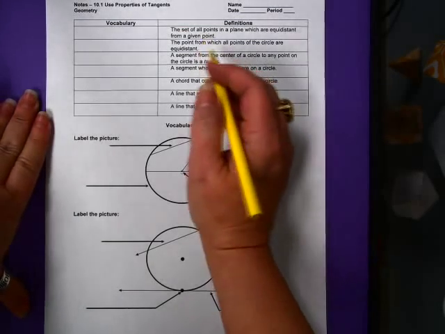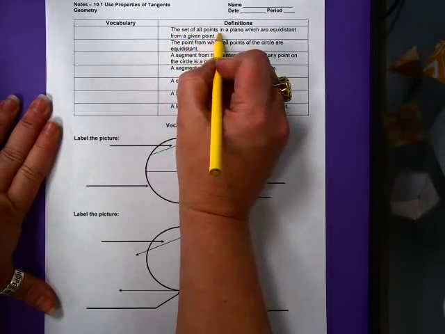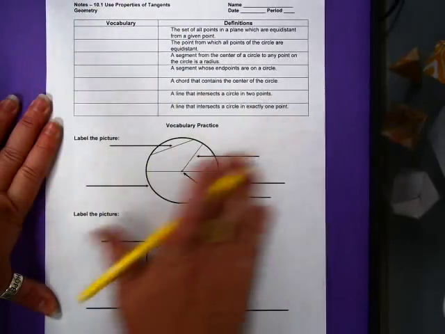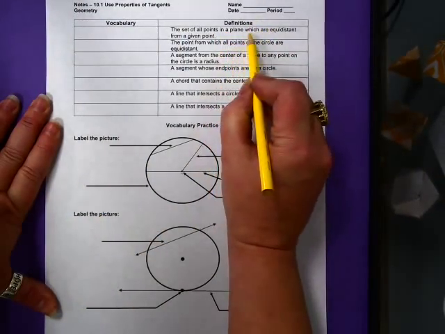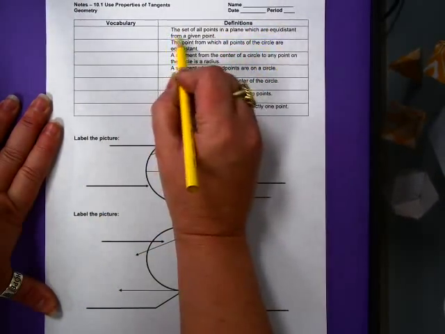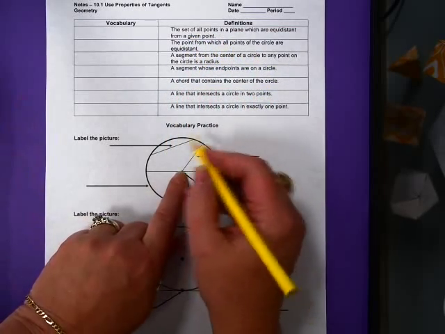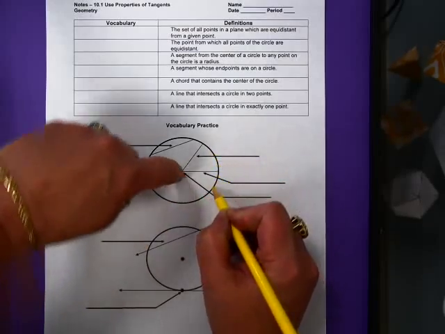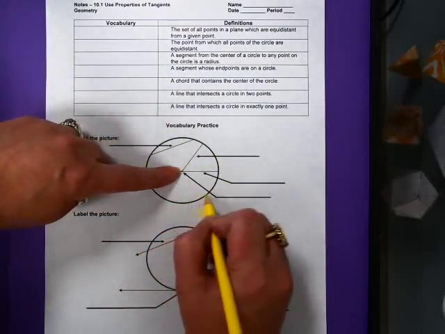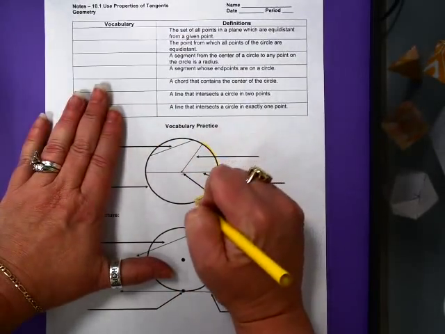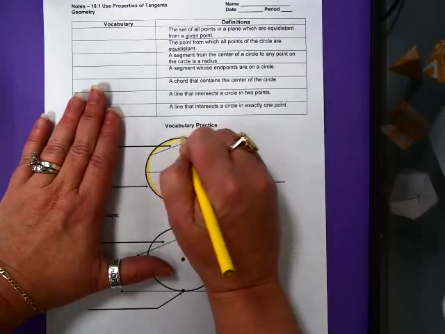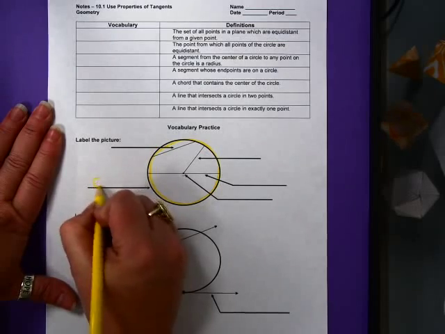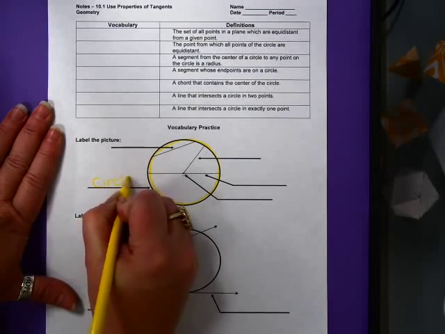Okay, so first of all, the set of all points in a plane. It's in a plane, it means on this flat surface, which are equal distance from a given point. So if I'm given this point here, and this far, and I go this far all the way around, every single one of the points that are on here, that makes up a circle.